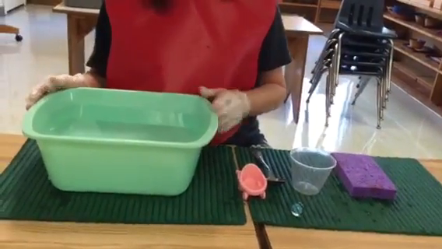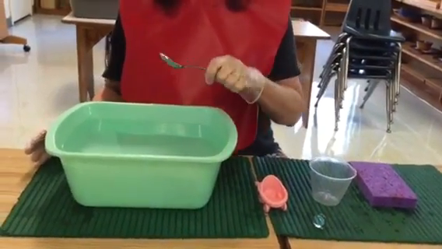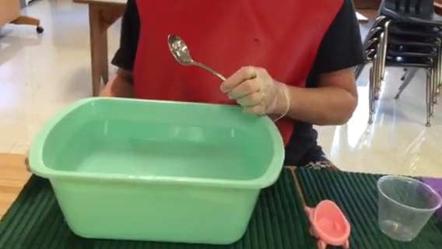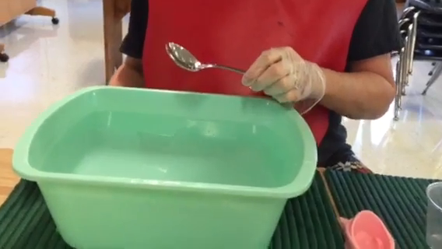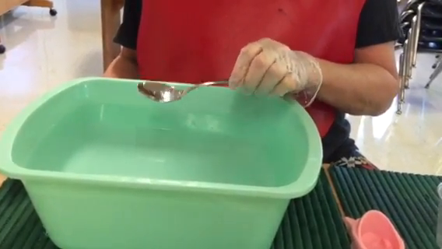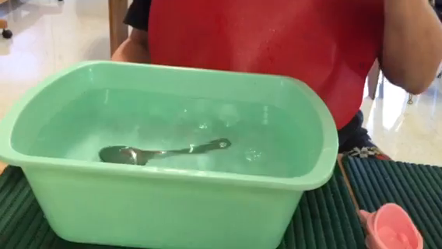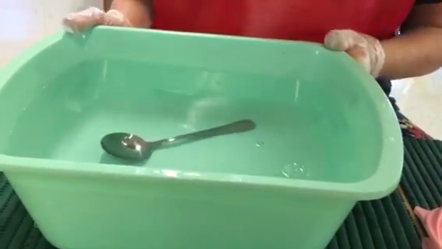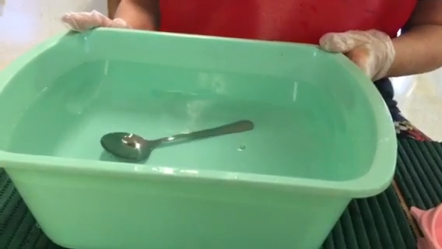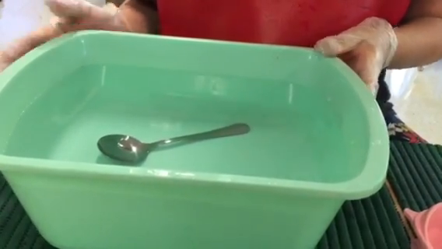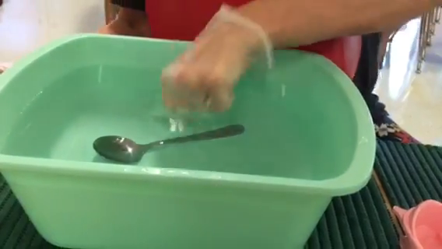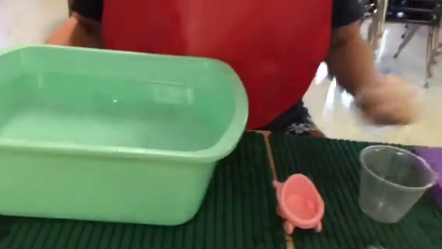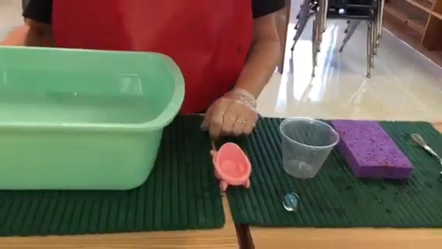So our first object is going to be a spoon. So we will ask the children, do you think this spoon will sink or float? Let's find out. Since it went to the bottom, we will say that spoon fell to the bottom, so did it sink or float? Sink. And you can record your findings also, and that helps with the writing skills as well.